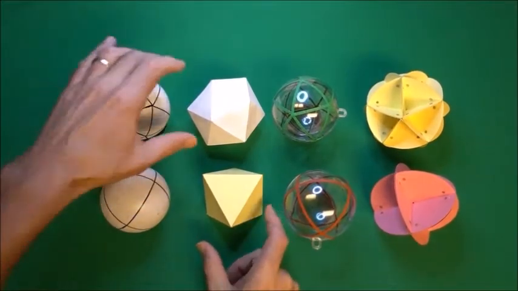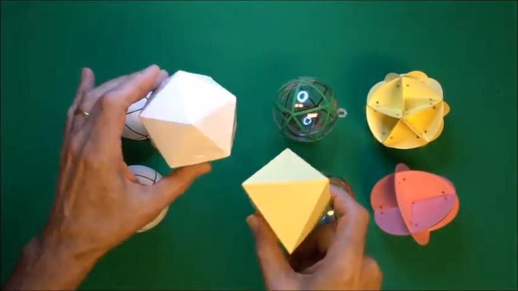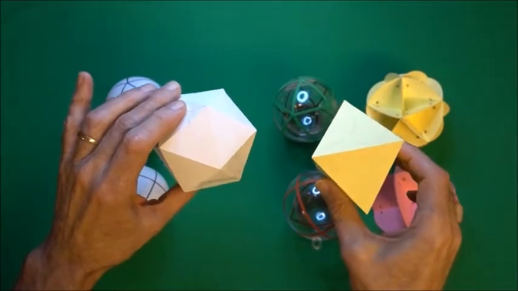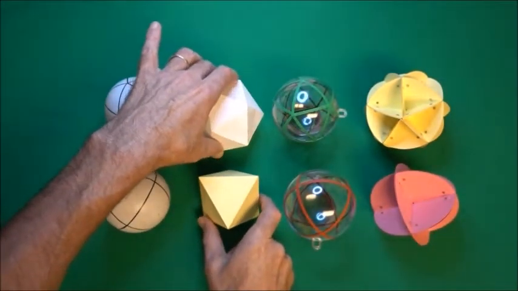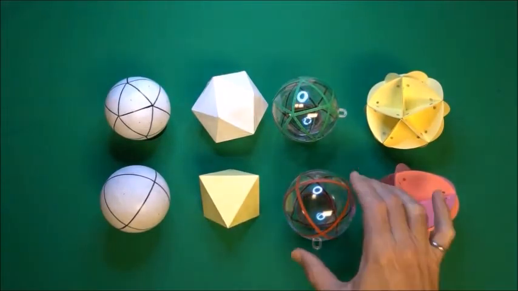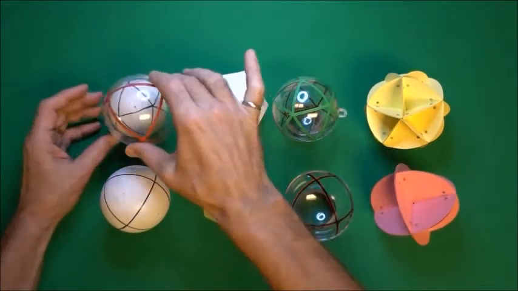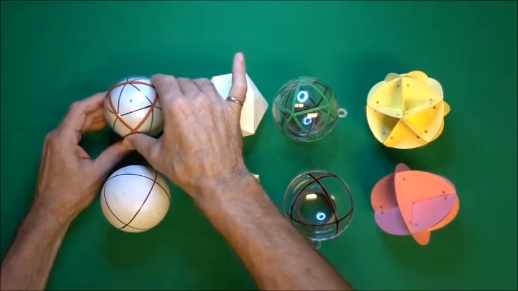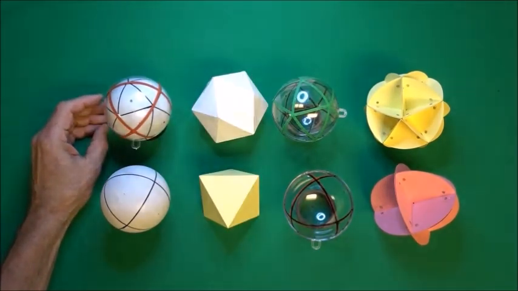So now let's look at the comparison between the icosahedron and the octahedron. We'll be using similar spherical models. And again, we'll be using an overlay that could be dropped on top of the spherical icosahedron to do the axis comparison.